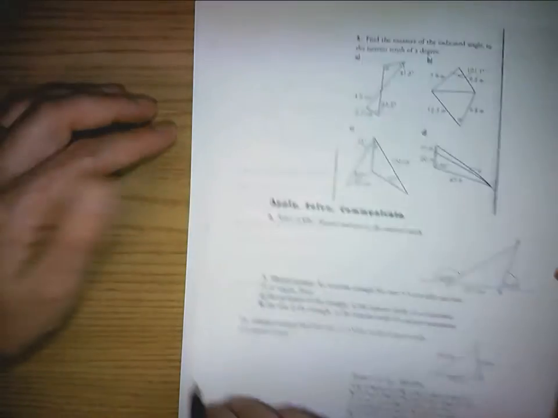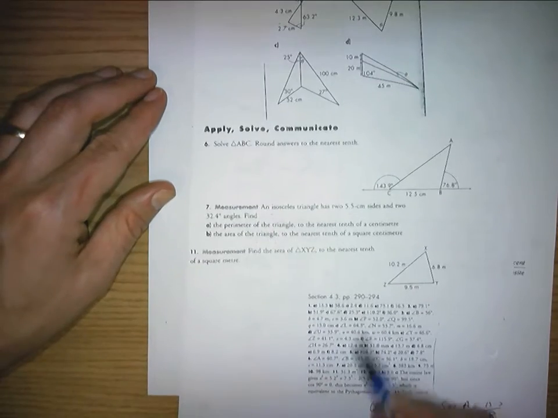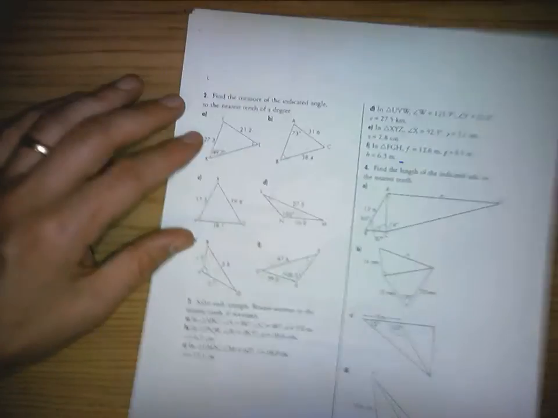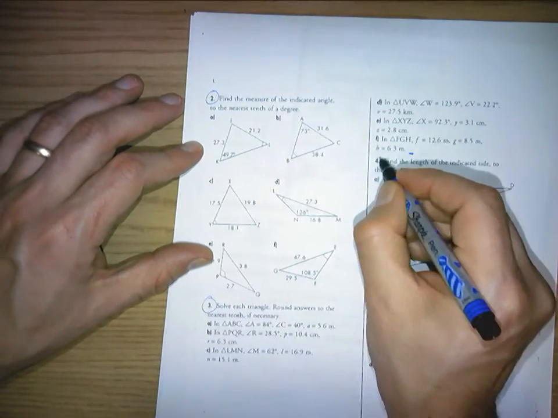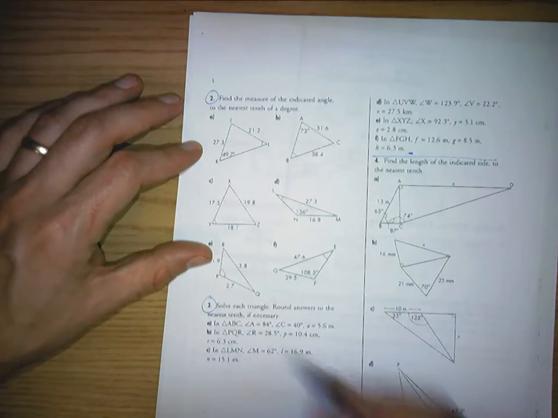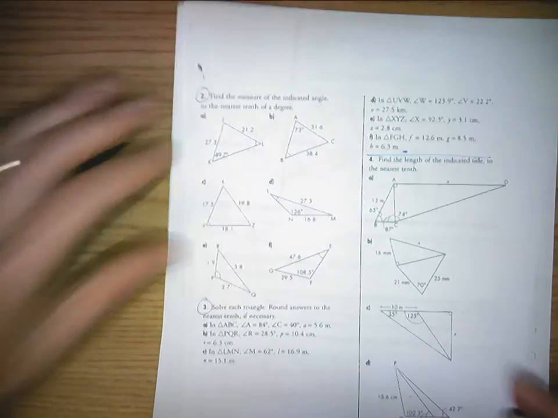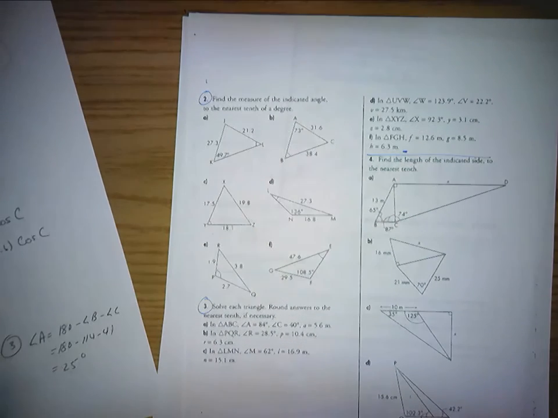And I do believe that there are answers on the back here. Okay, so you're simply going to do 2, all of it, and 3, all of it down to there. So it comes down here, and it comes down here. And remember, all of these pages are from your workbook.